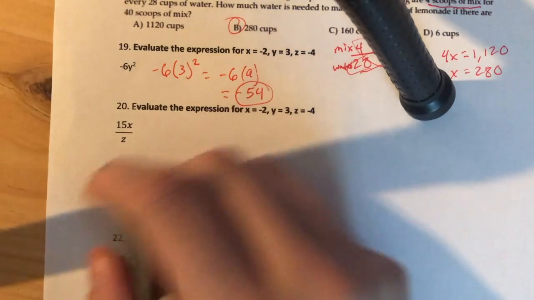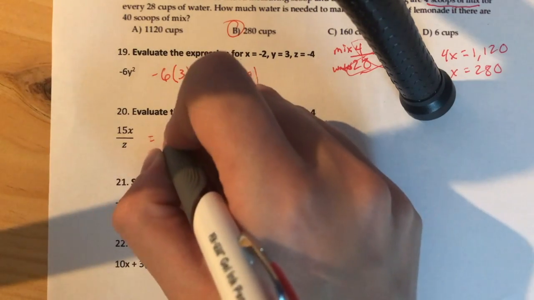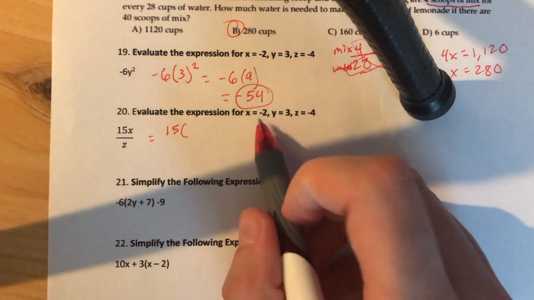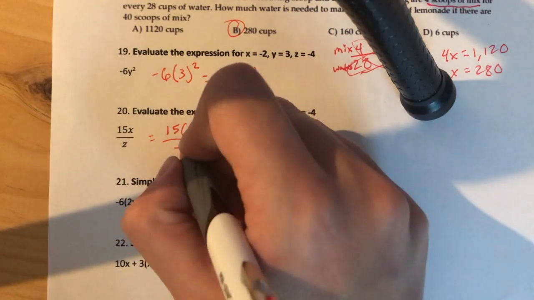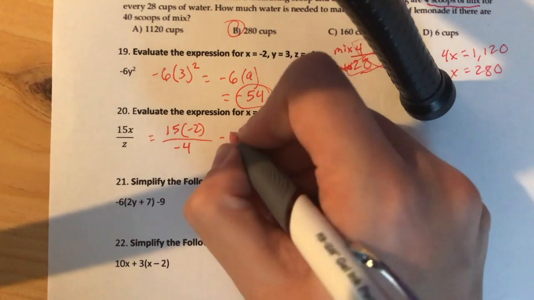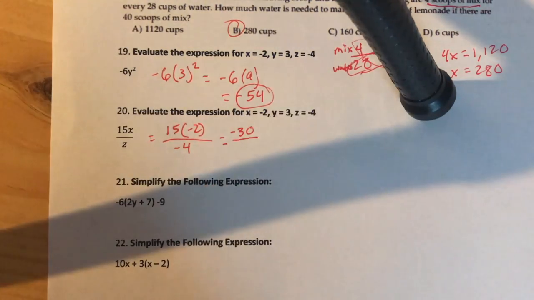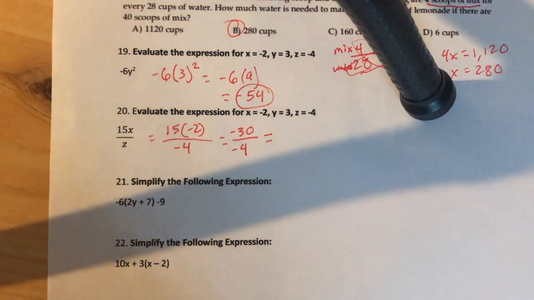All right, then we're gonna do this next one. This time we are given x and we're given z. So here we go, we're just gonna plug in -2 for x, and then we're gonna plug in -4 for z. 15 times -2 is -30. -30 divided by -4 will give me a decimal, but that's okay.